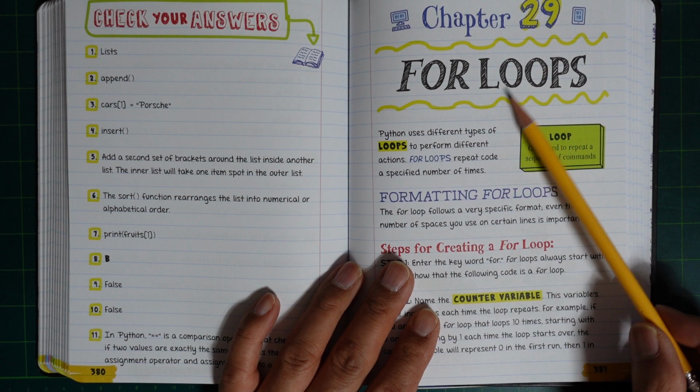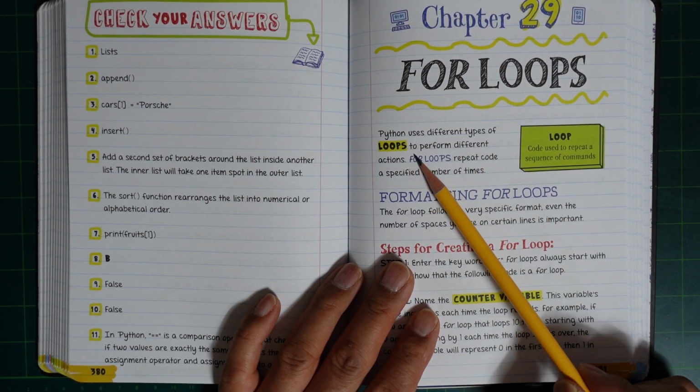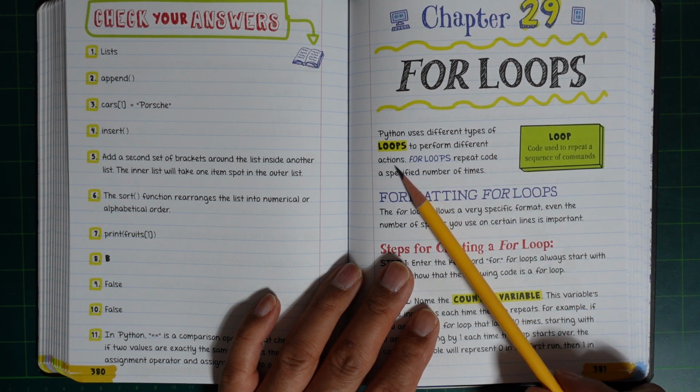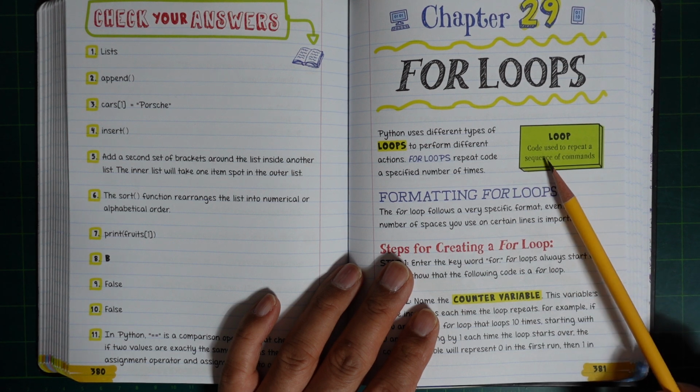Chapter 29: For loops. Python uses different types of loops to perform different actions. For loops repeat code a specific number of times. Loop: code used to repeat a sequence of commands.